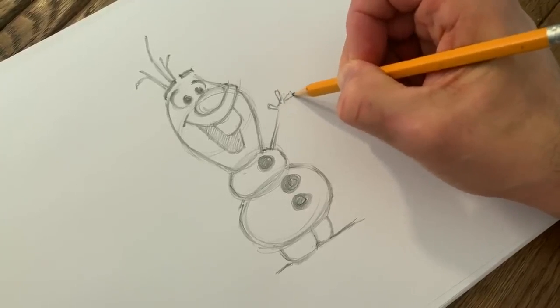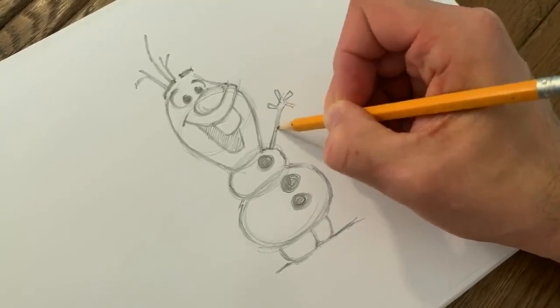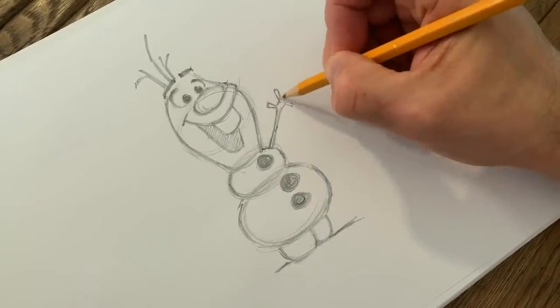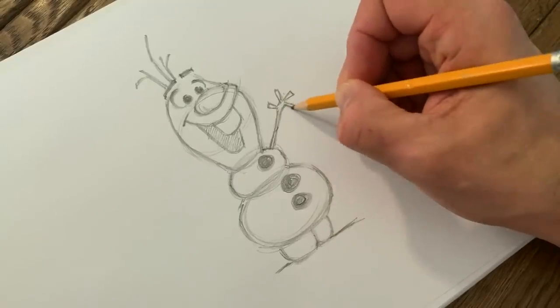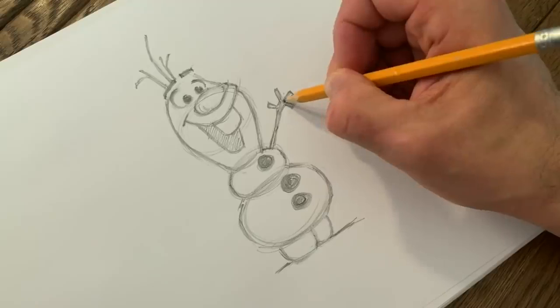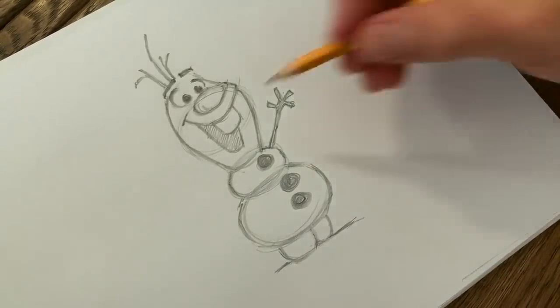Or a squirrel in the forest. Something very Olaf-like. And he's just like, oh, hi, friend. And these hands, they're just sticks and kind of squarish little fingers. But he's saying, oh, hi, friend, how are you?